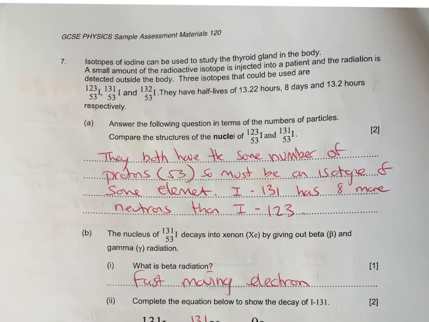Isotopes. What are they? They both have the same number of protons. So in this case, iodine's got 53. So it must be an isotope of the same element. Iodine 131 has 8 more neutrons than iodine 123.